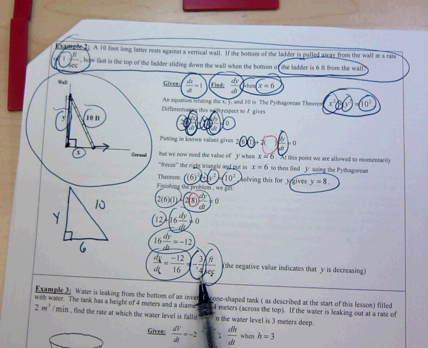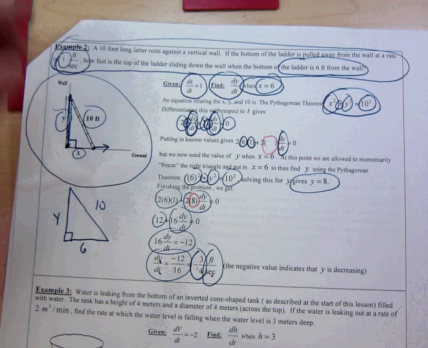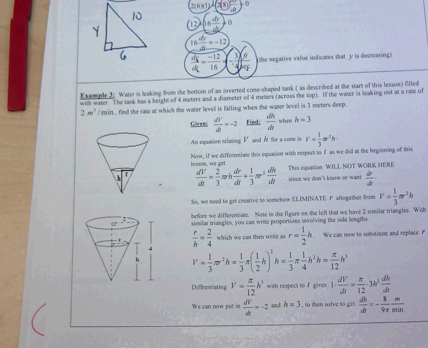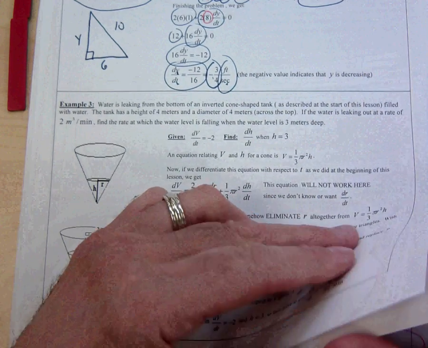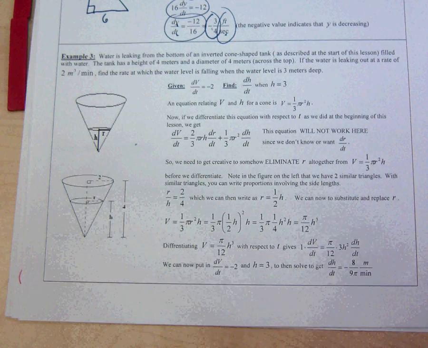Okay? Good so far? Not too bad, right? Well, it's going to get harder a little bit. Okay, so let's look at another problem. Ready? After this one, I'm going to let you try one on your own. But again, this one is definitely trickier than example 2. So everybody follow along. Are you ready?